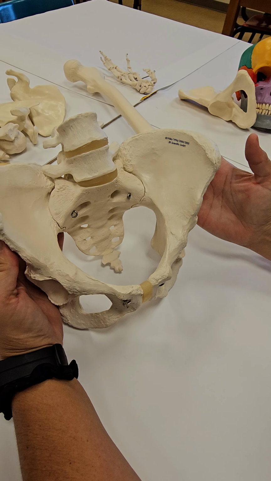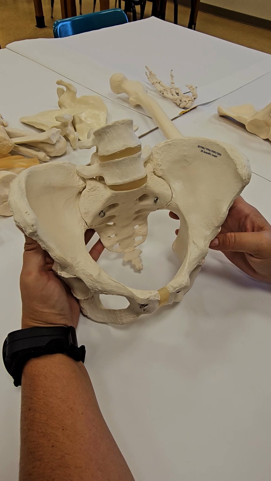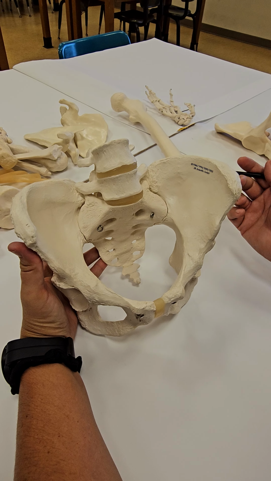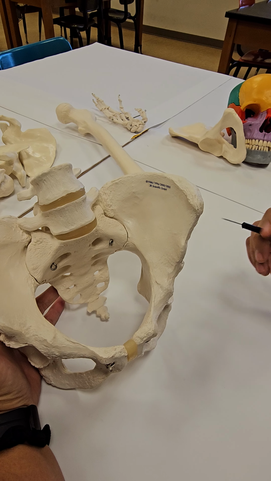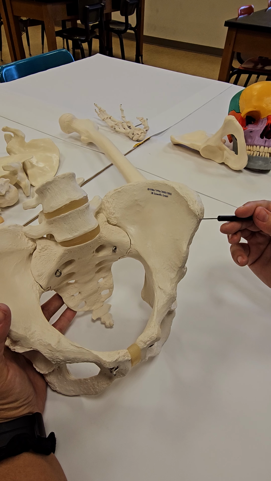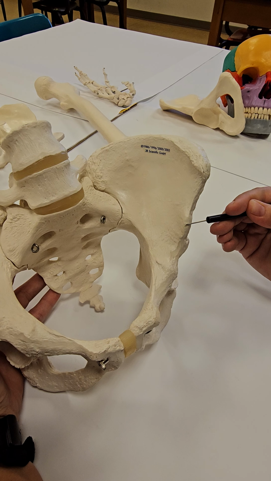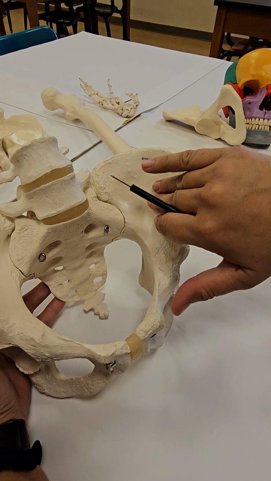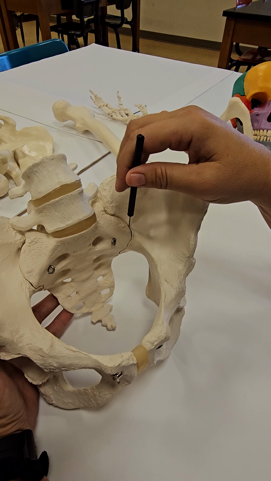Now, there's a lot of structures on the ilium. Any structures on the ilium are called iliac structures. So you have the iliac crest. Anteriorly, you have two spines here. This is called the anterior superior iliac spine. When you drop below it, the anterior inferior iliac spine. You have your iliac fossa, because it's an indentation, and your sacroiliac joint.